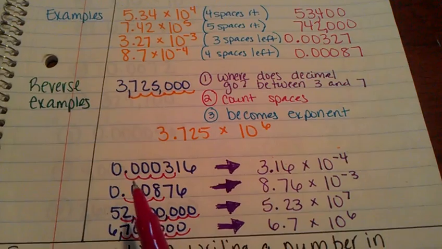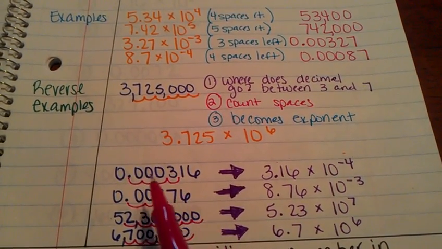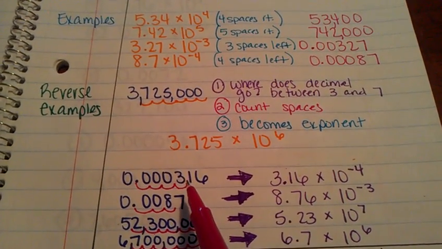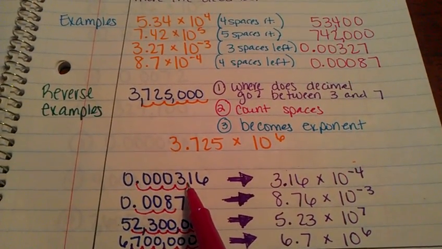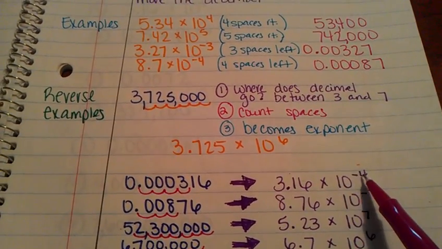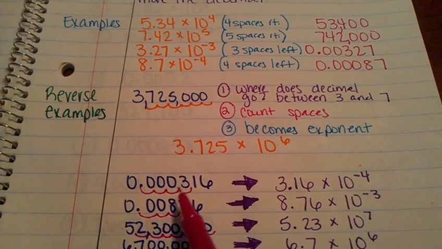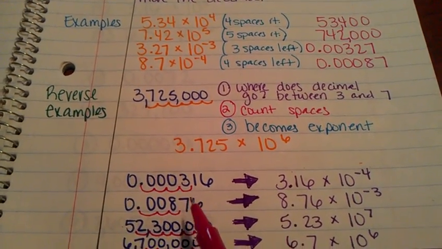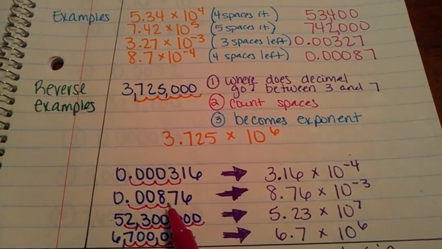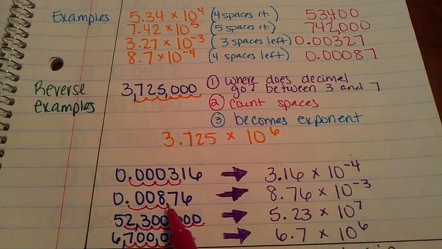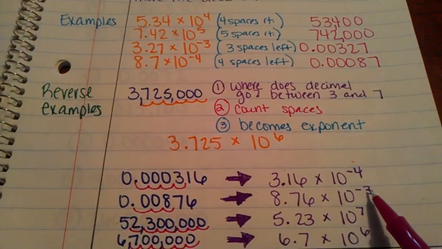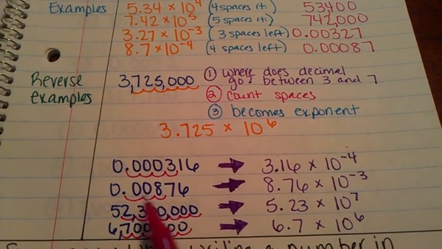Okay, so here's some more examples. This is the number that we started off with, 0.00316. Well, my decimal needs to go in between the 3 and the 1, so how many spaces is that? 1, 2, 3, 4. So my exponent is 4, but it's negative because the number that I started off with was less than 1. 0.0876. My decimal needs to go in between the 8 and the 7. So to get it there, I have to move it 3 spaces. That's why my exponent is a 3, and it's negative because my number started off less than 1.